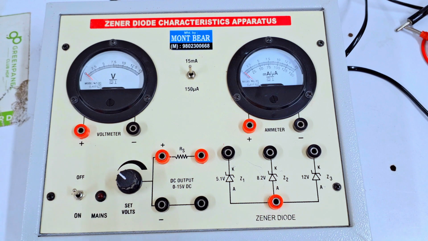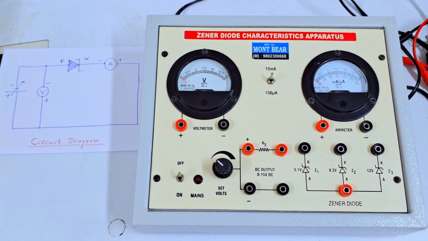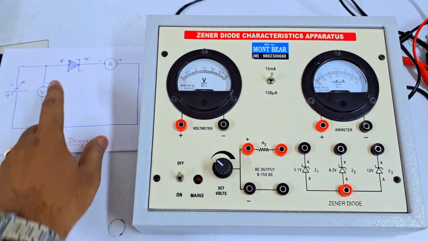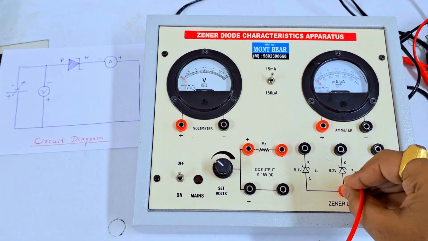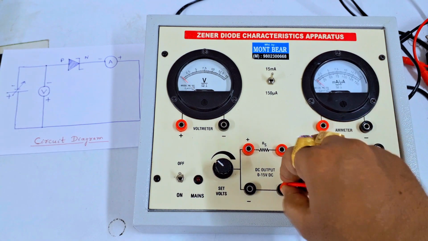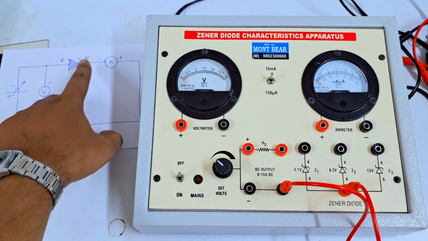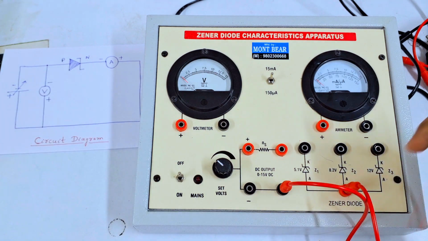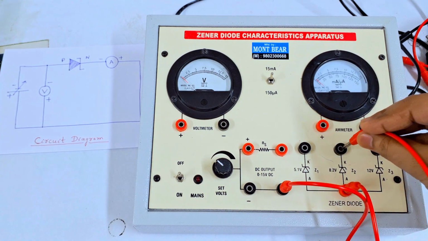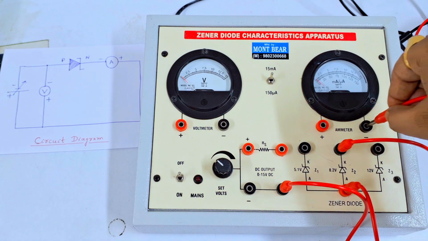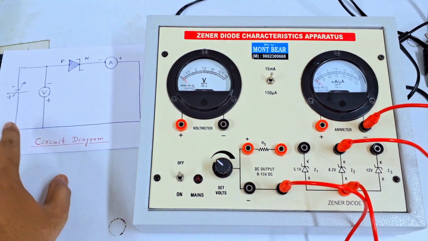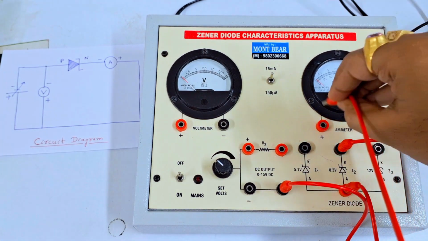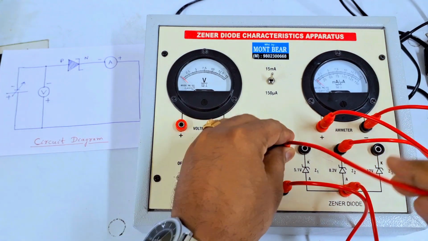Now we'll do the connection as per the circuit diagram I have drawn. First, let us connect the P type to the negative terminal of the battery. Suppose this is the P type; I connect it to the negative terminal of the battery. Next, I connect the N type to the negative terminal of the ammeter. We are choosing this Zener diode. So connect the N terminal to the negative terminal of the ammeter. Next, connect the positive terminal of the ammeter to the positive terminal of the battery.